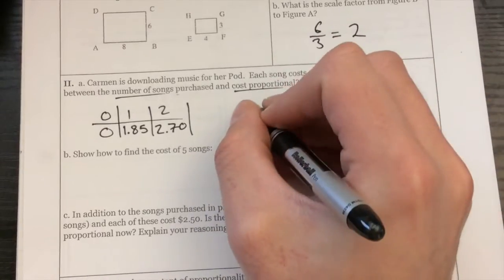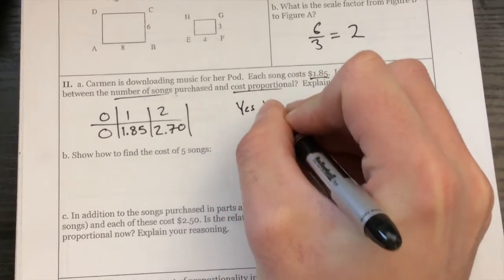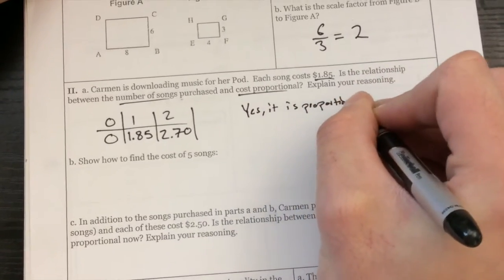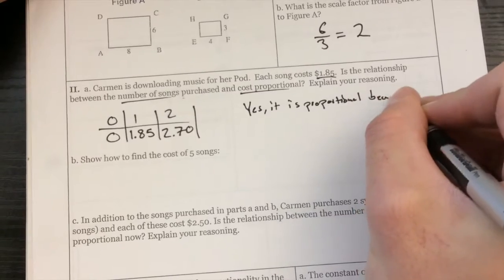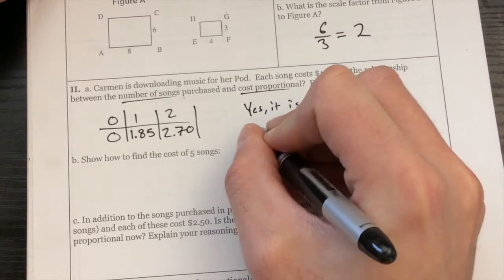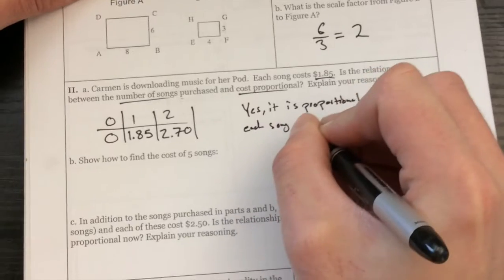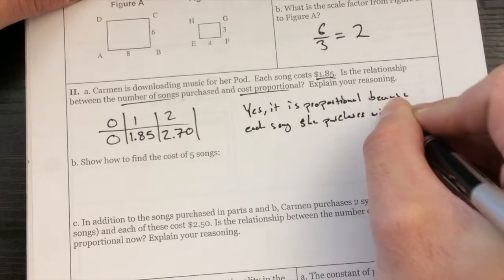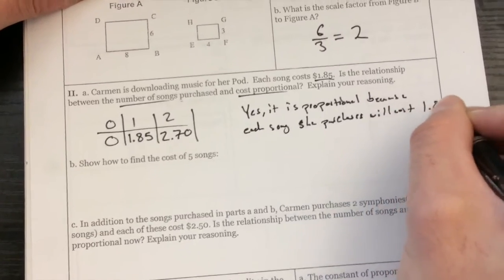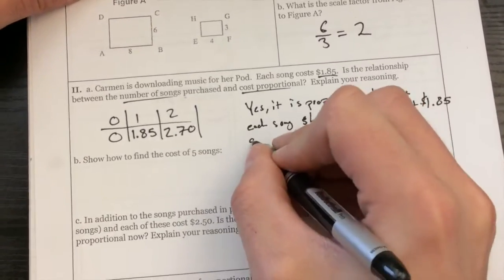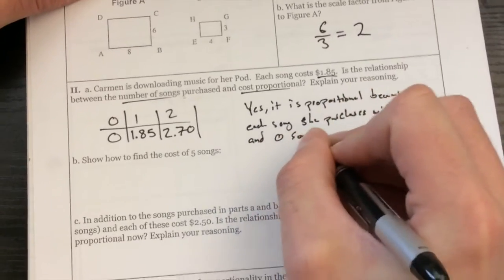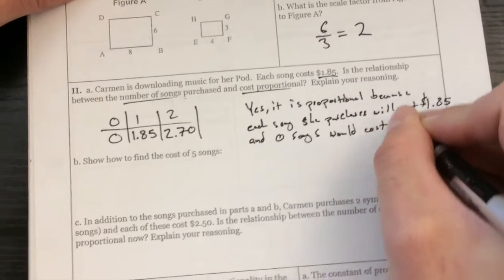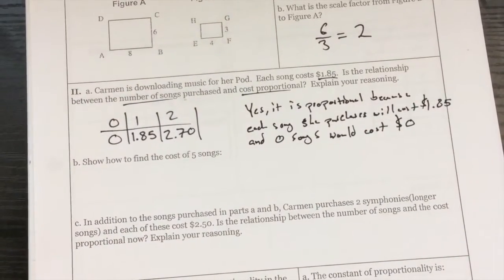So is it proportional? Yes, it is proportional because each song she purchases will cost $1.85, and 0 songs would cost $0. I think that's a fair explanation there.